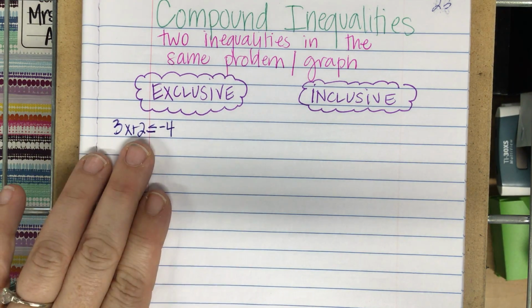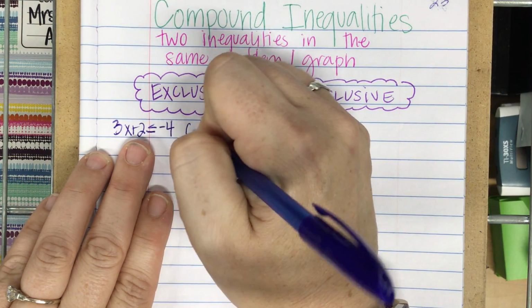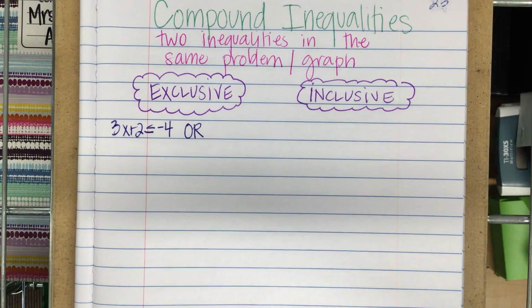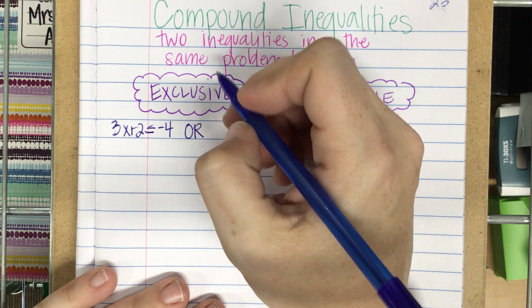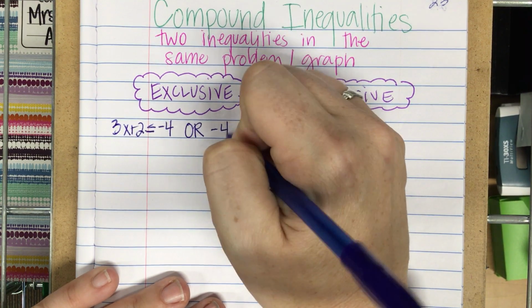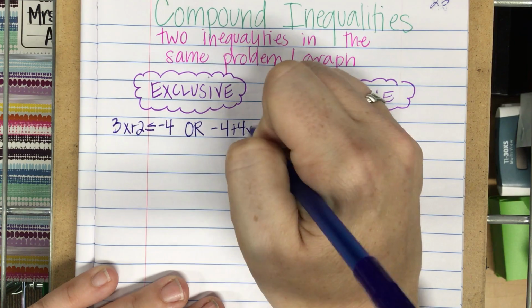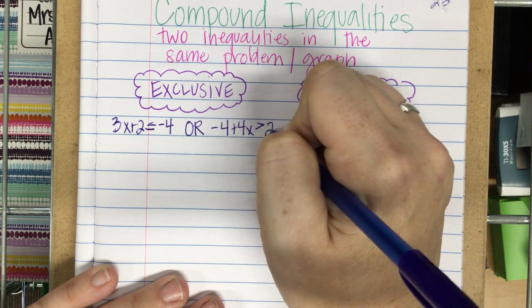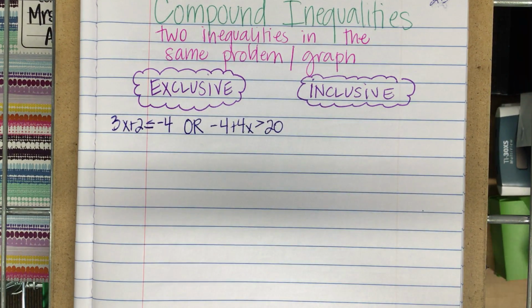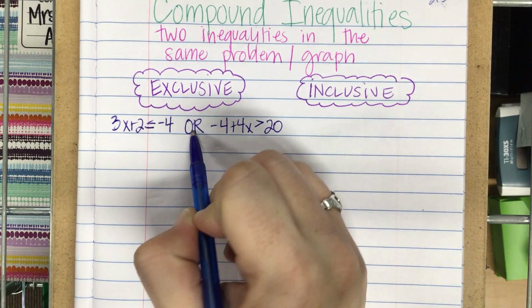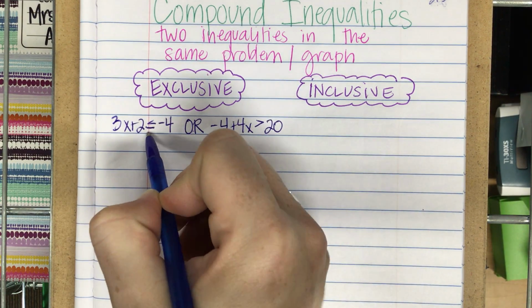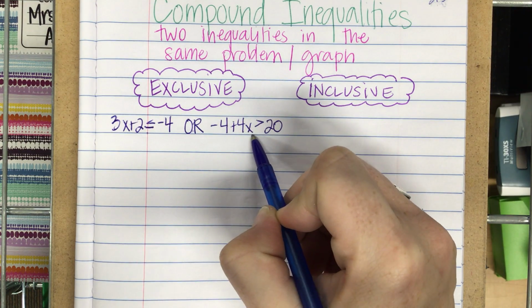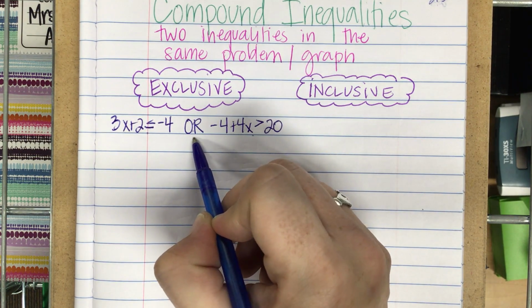That's inequality number 1. And then the word or is between them. And we have -4 plus 4x is greater than 20. So we have two inequalities in the same problem. This would be one problem. And it would say the word or between them, meaning either this one works or this one works. That's what the word or would mean.